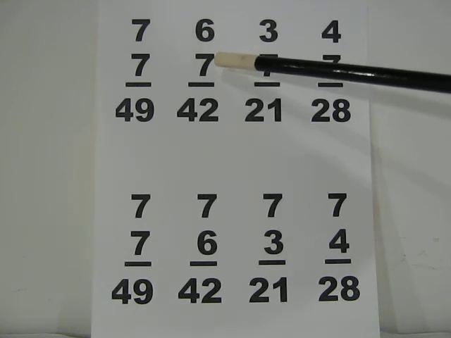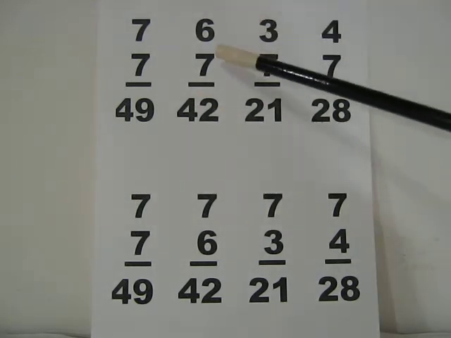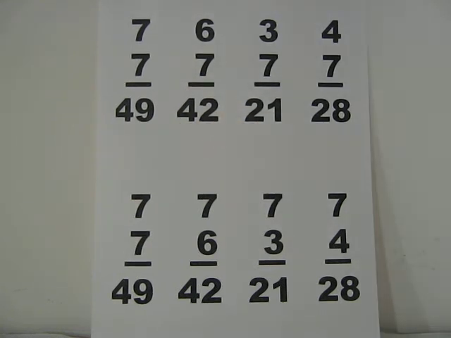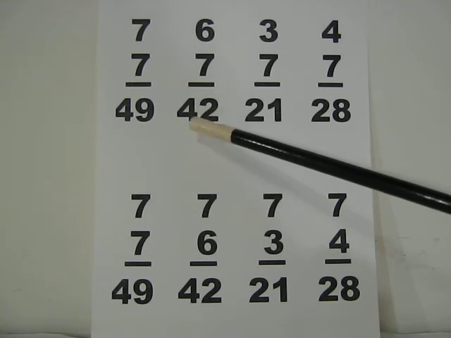6 times 7 is 42. 6 and 7 had dinner for 2. 42. Get it? You might also say 6 and 7 had tea for 2.